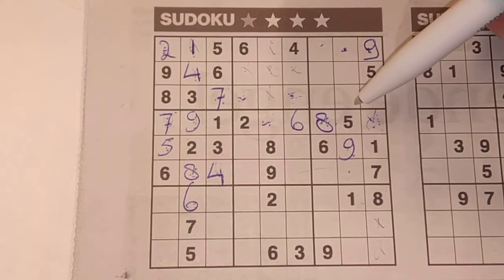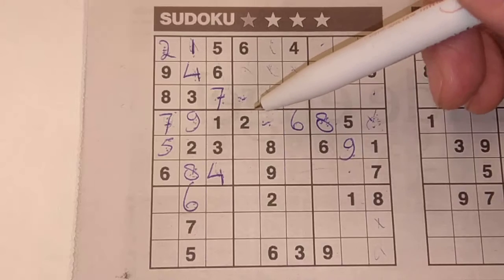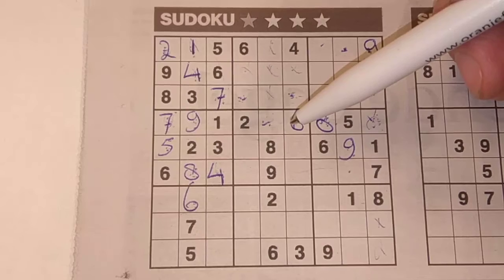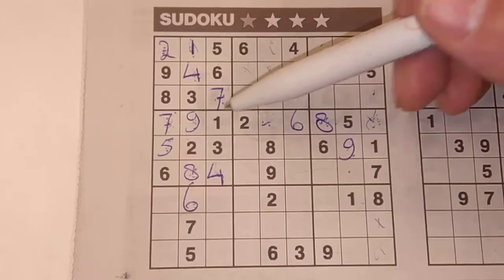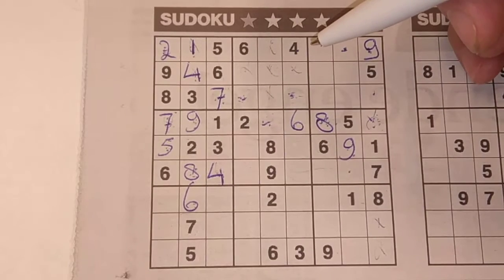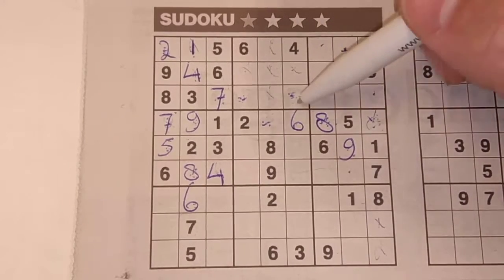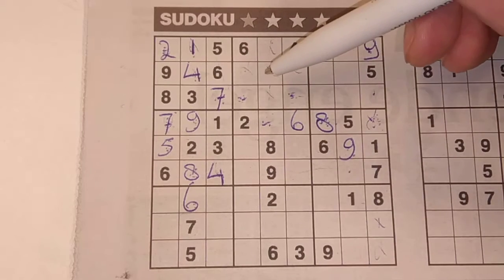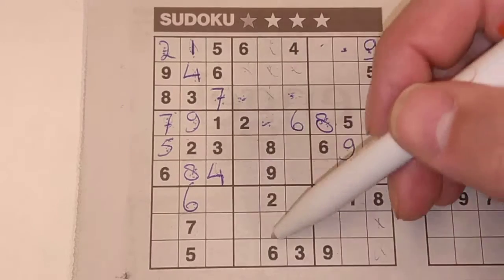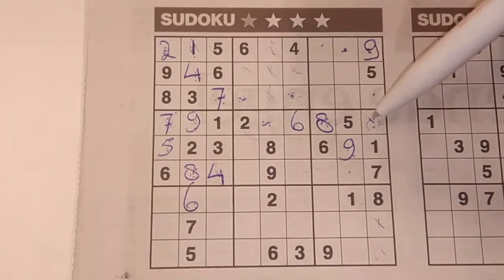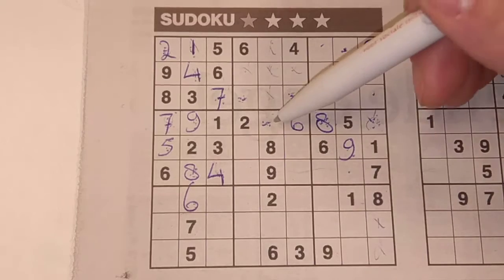And then two. Yes, no. 4 and 3. 4 and 3.